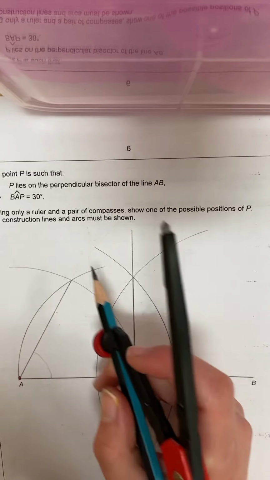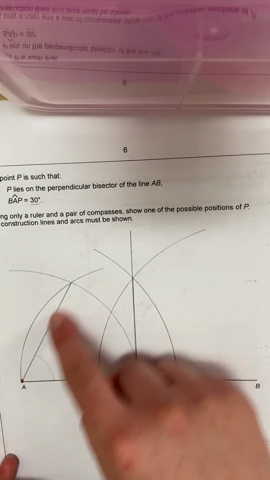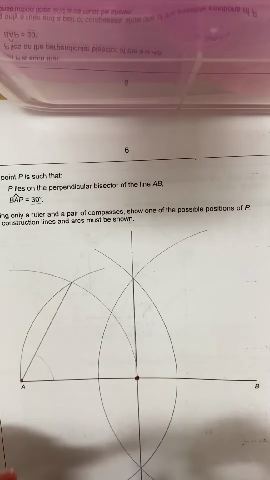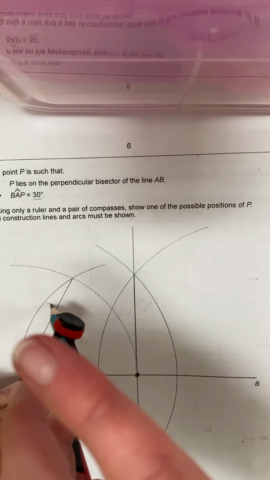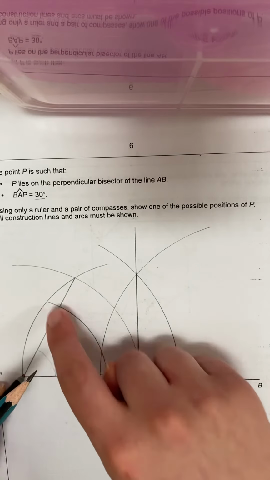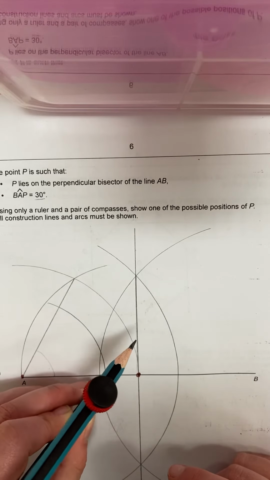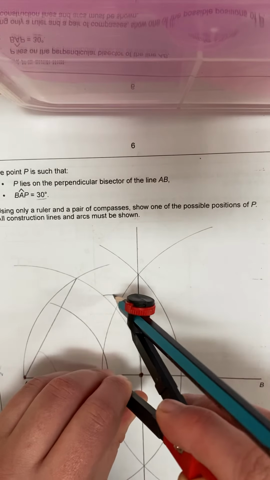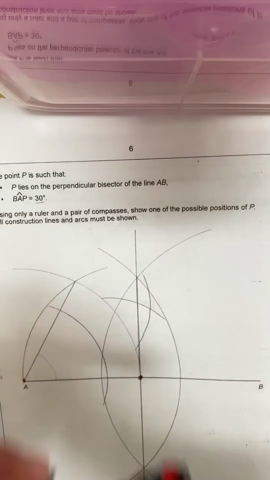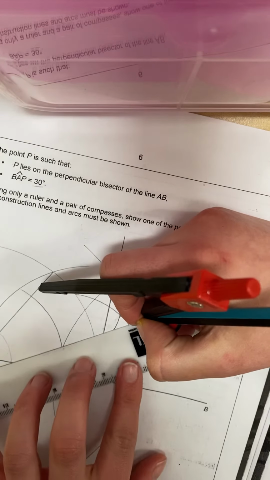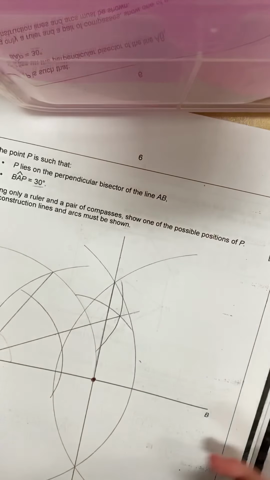However, I don't want a 60-degree angle, I want a 30-degree angle, which means I now need to bisect this angle here that I've created, so cutting it in half. So in order to bisect, my point goes to the corner of the angle, and I do an arc that crosses over both lengths of the angle. I'm keeping this the same size and going from one side and doing an arc, and going from the other side and doing an arc, and the point where they cross over will be where I put my angle.